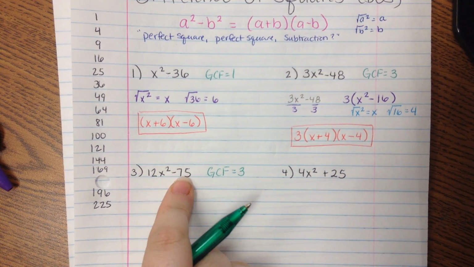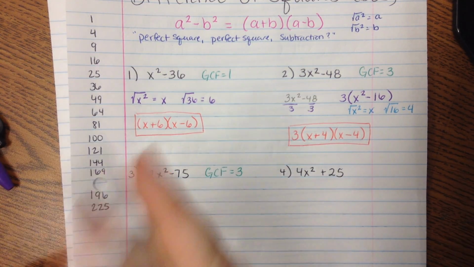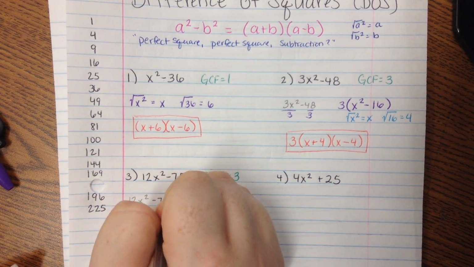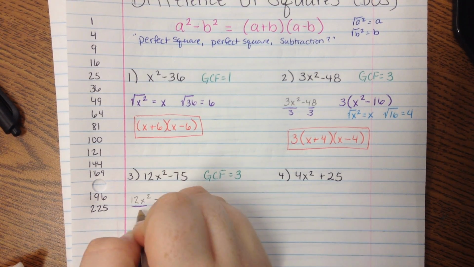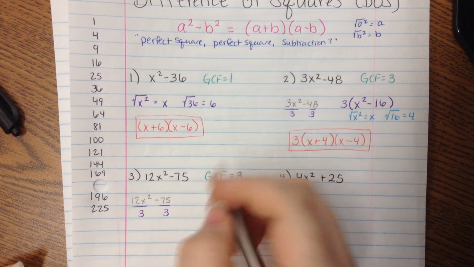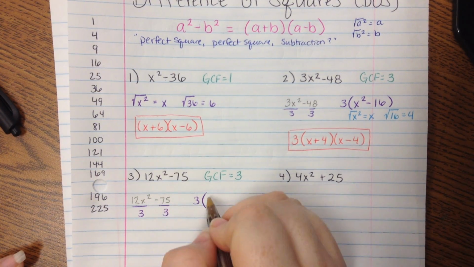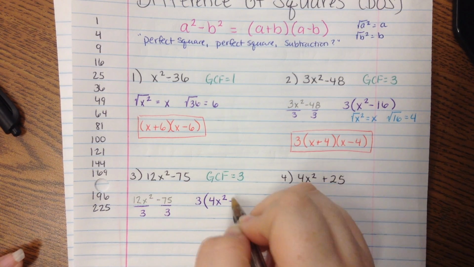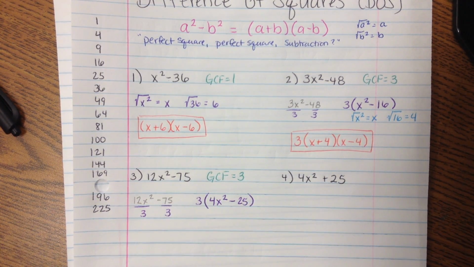12x squared, 75, there's only one term with a variable, so our GCF is only 3. So I'm going to rewrite the problem of 12x squared minus 75. We're going to divide both terms by 3. We're going to have 3 on the outside. 12x squared divided by 3 is 4x squared. Minus 75 divided by 3 is 25. Close parentheses because that's the end of the expression.